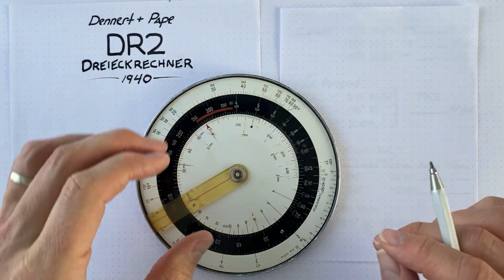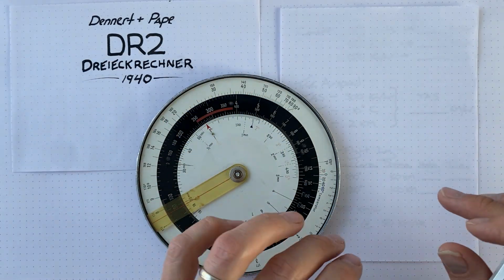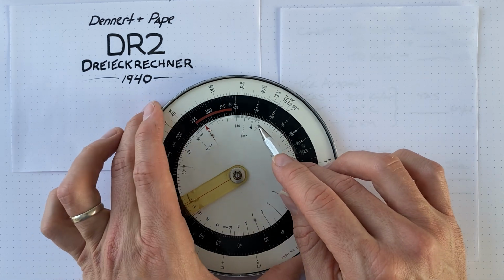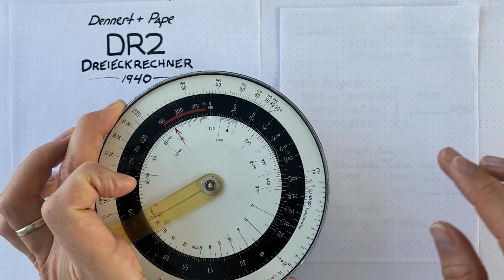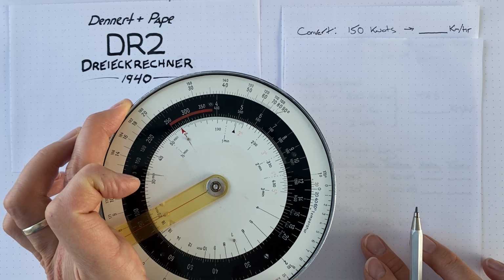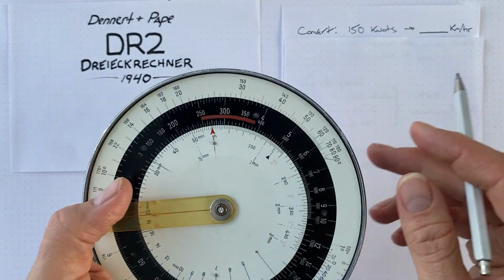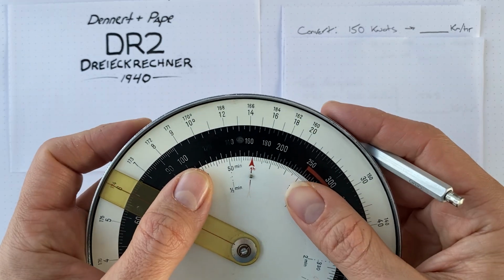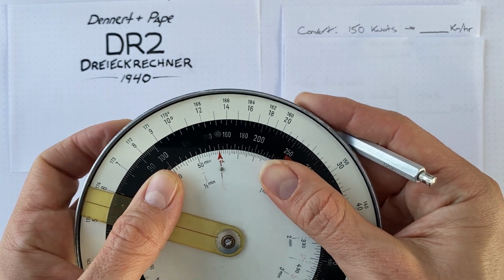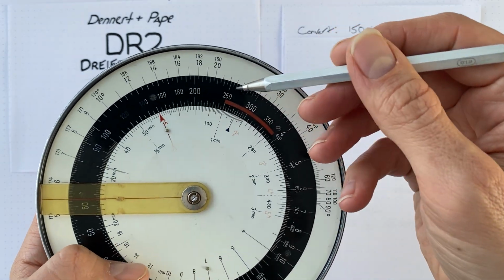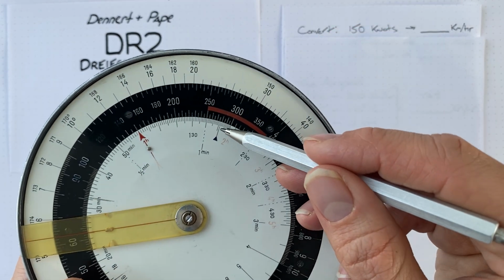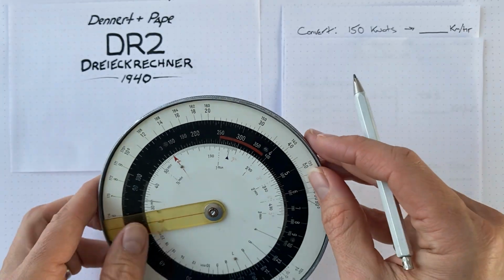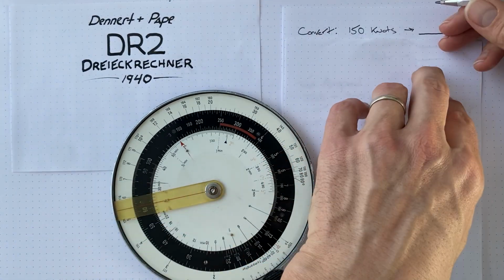Like any flight computer, this computer does certain conversions. So we have a red arrow here and an unmarked arrow over here, and those are for converting between knots and kilometers per hour. If we set 150 knots underneath the red arrow, then we'll be able to read our kilometers per hour under this arrow that's over here, which looks like it's 260, 270, 275, about 277 kilometers per hour.